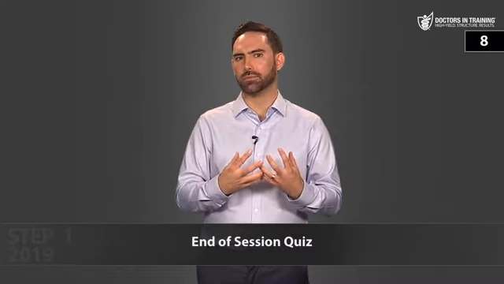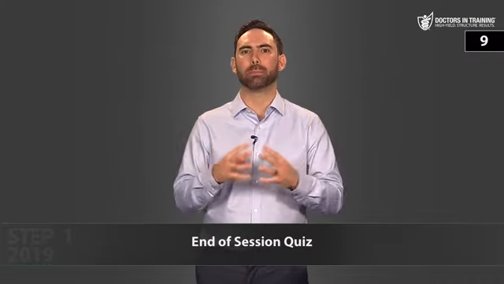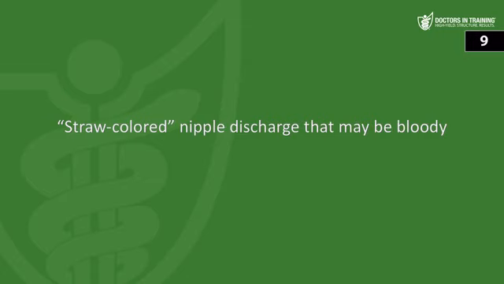Next, what organism is most commonly responsible for acute mastitis? This is usually caused by Staph aureus. Next, what is the classic presenting complaint in a patient with intraductal papilloma? Straw-colored or yellowish nipple discharge that may or may not also be bloody.